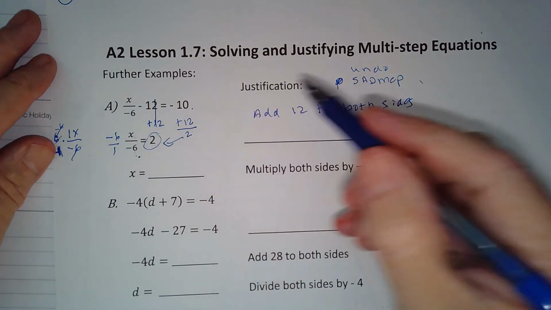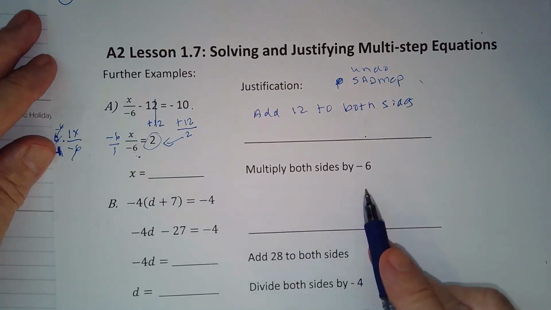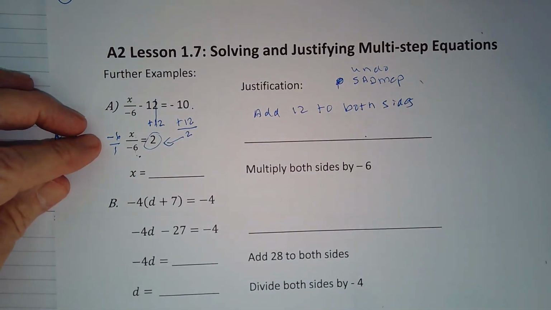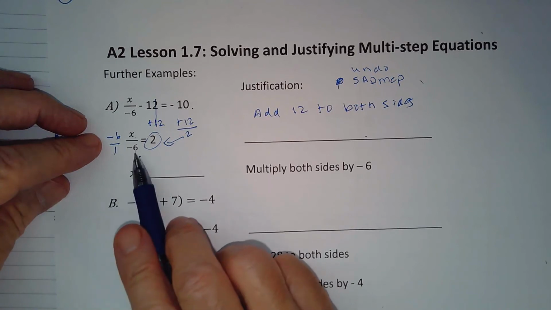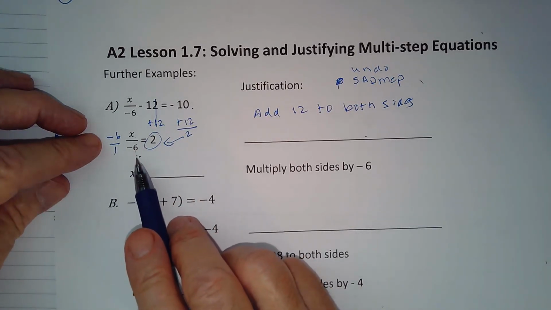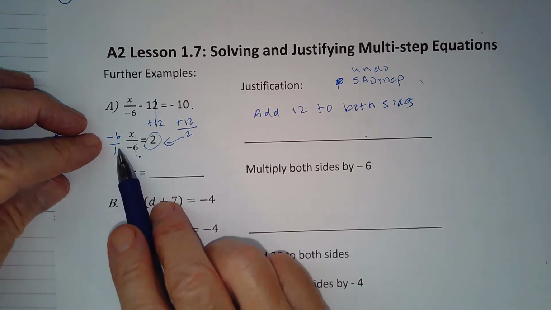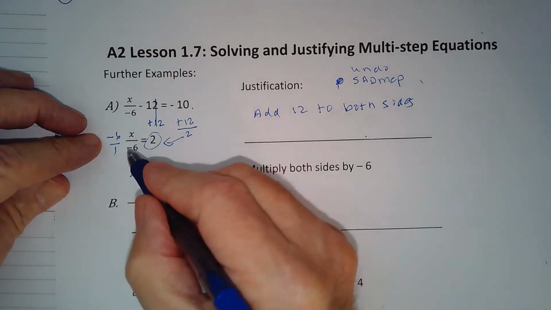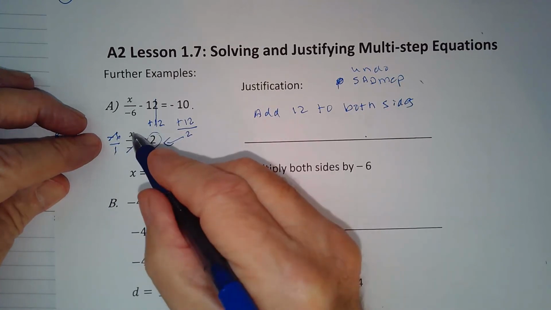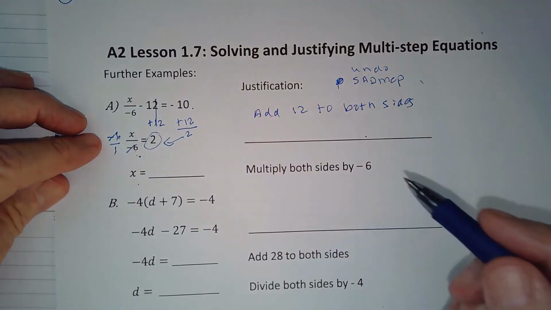And that's multiplying both sides by negative 6. Now you're going to say, well, you just did it by a fraction, negative 6 over 1. Well, negative 6 divided by 1 is negative 6. I'm only keeping it in fraction form because I've got x over negative 6 as a fraction, and we want to keep it consistent. But it's really just negative 6. So again, negative 6 and negative 6 cancel. This is just x over 1, which is the same as x.